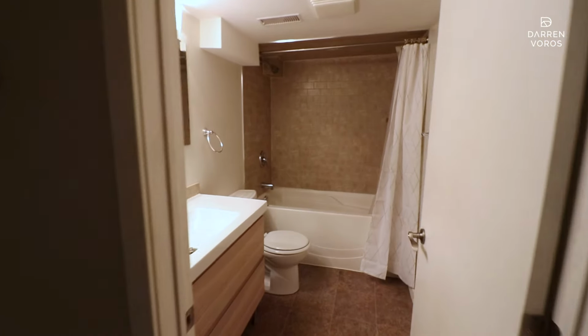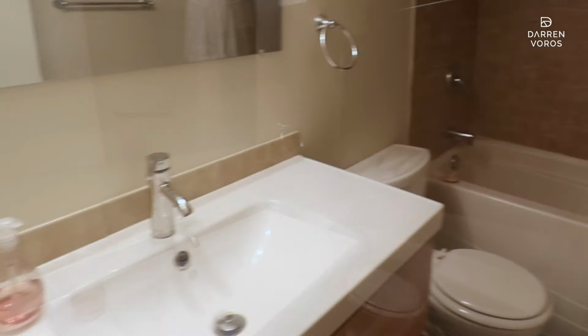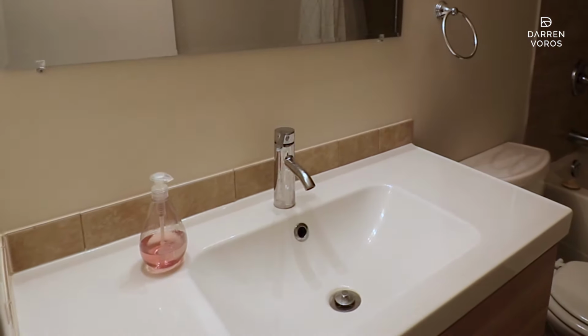Another simple and easy upgrade is to change out any old faucets in your bathrooms or your kitchens. These can date a property very quickly, so changing them out with a new fixture always adds value to a potential rental.